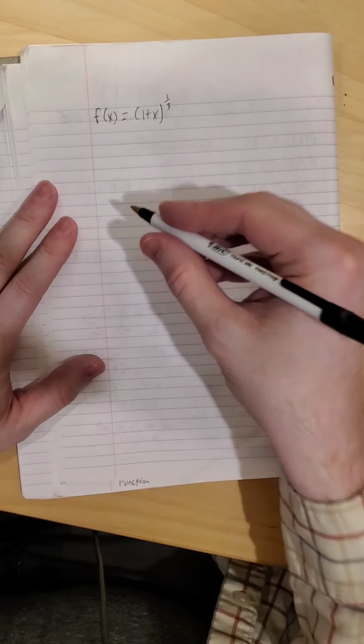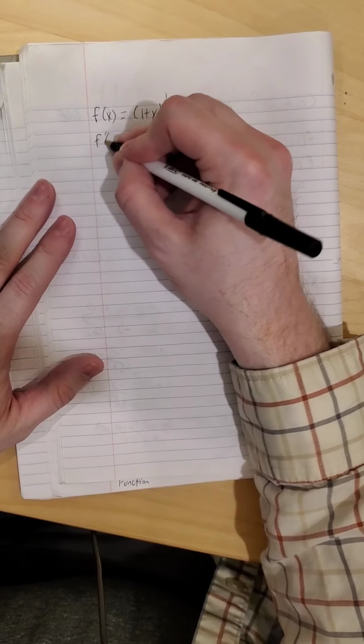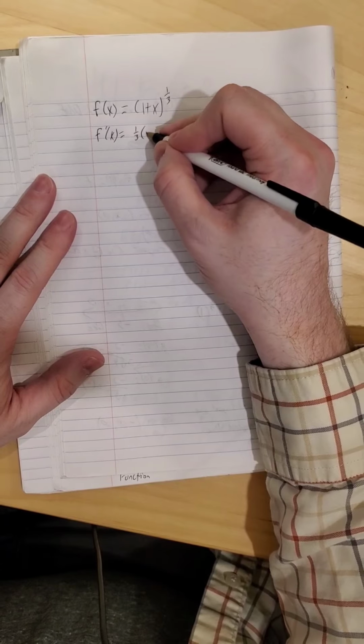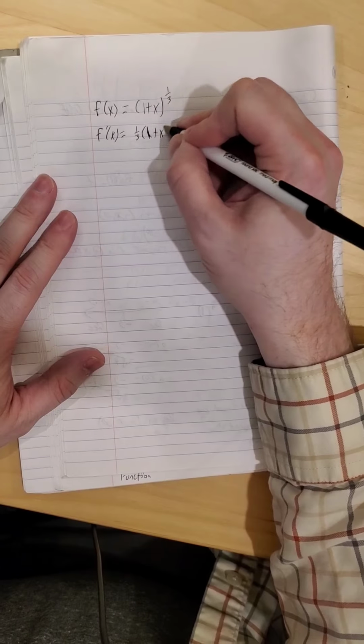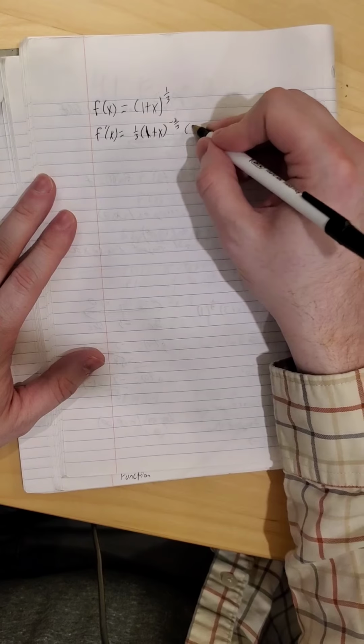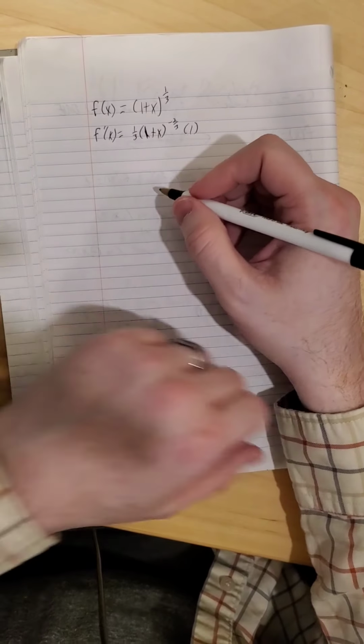Okay, welcome back. So f prime of x, 1/3 times 1 plus x to the negative 2/3 times 1, so our chain rule.